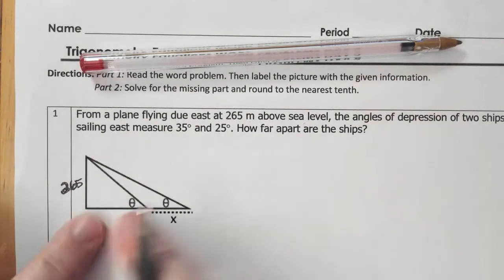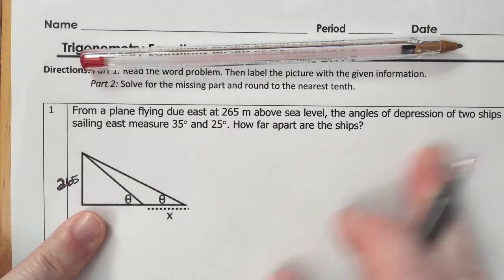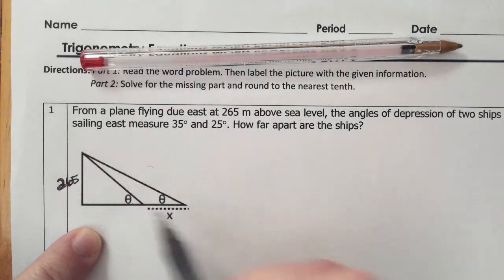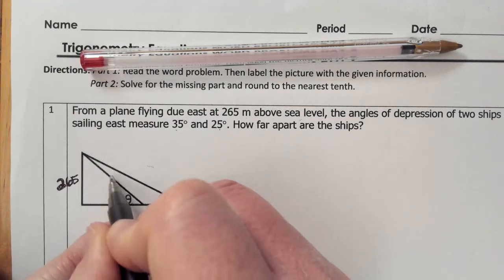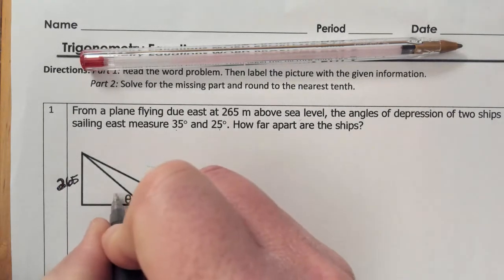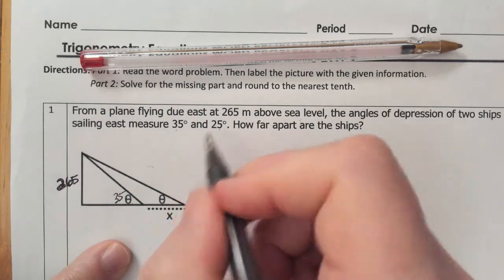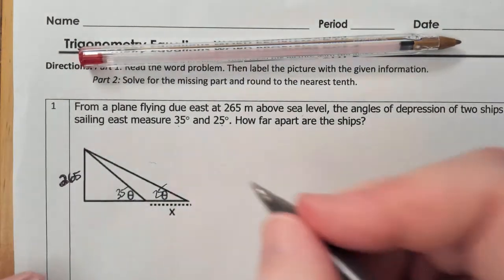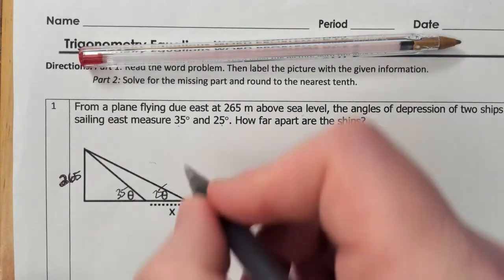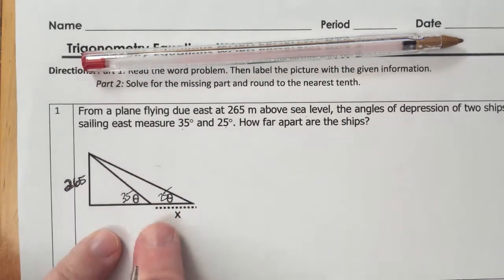So this is 265. The angles of depression. So basically we know that the angles are going to end up here anyway, are 35 and 25. Now, the 35 is the bigger angle, right? So it's 35 degrees here, and 25 goes here. Okay, so if we separate these two triangles, well, we want to know how far apart they are.